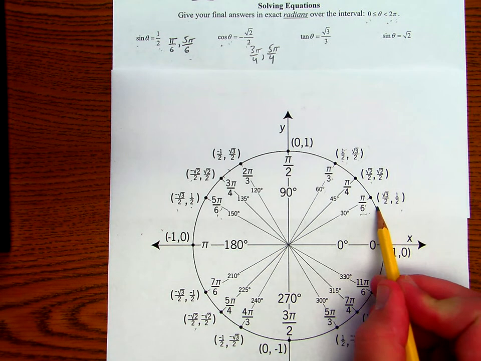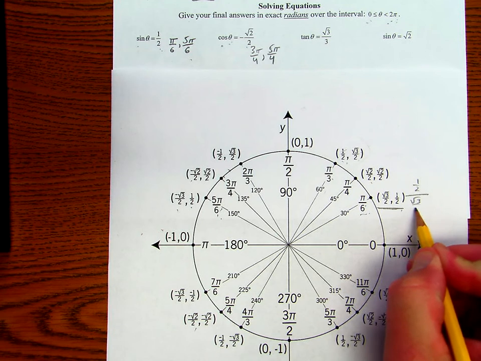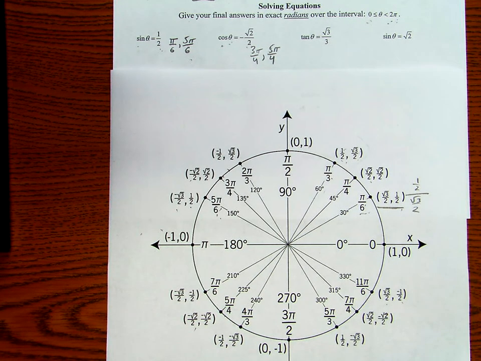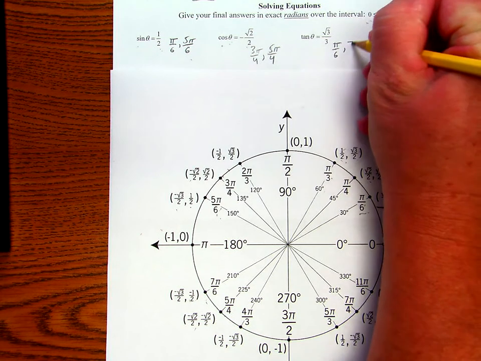It happens here. If you take 1/2 and divide it by root 3 over 2, simplify and rationalize that, you get the root 3 over 3. The other place it happens is down here. When you have the same absolute values, they're both negative. When you divide it by the negative, you get the positive. So it happens at pi over 6, and then again at 7 pi over 6.